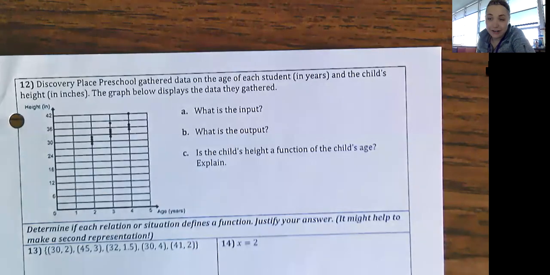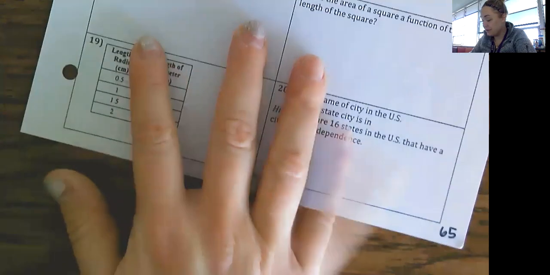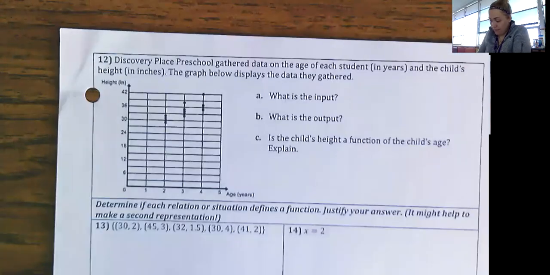All right, eighth graders, not ninth graders. We are going to keep working on these notes. They are the second part of the notes. They'll be on page 65. We did the first part yesterday.